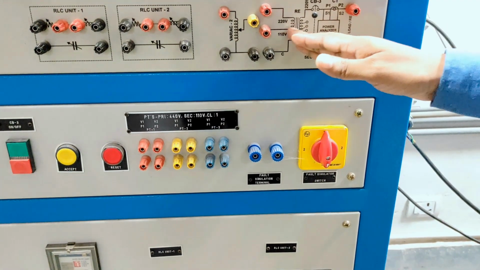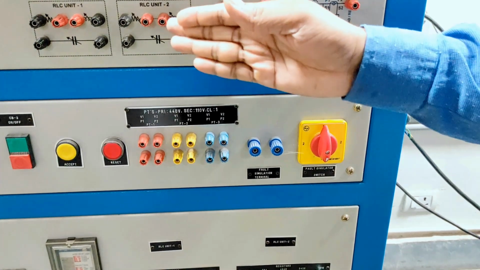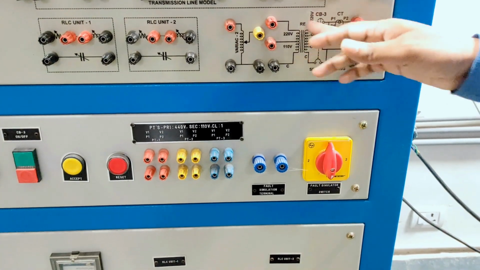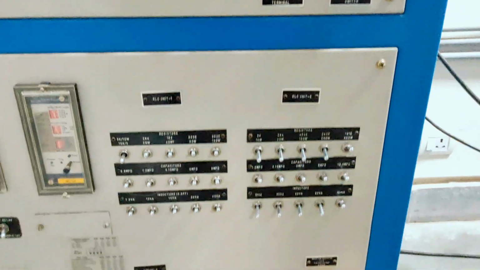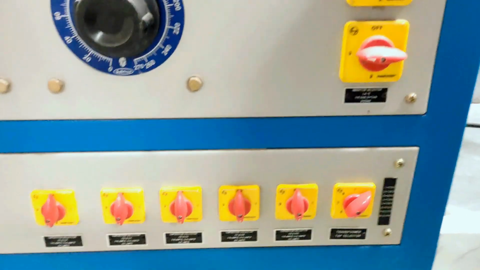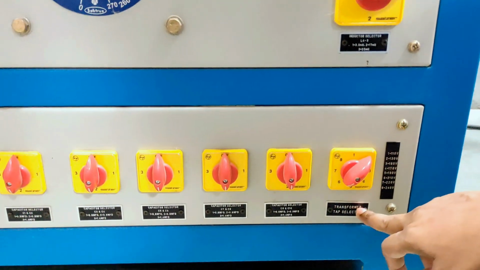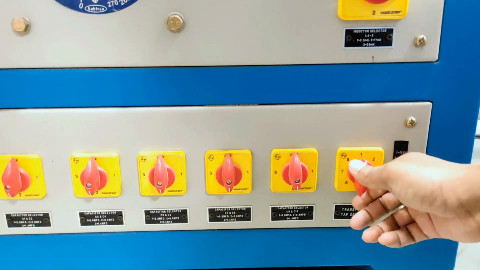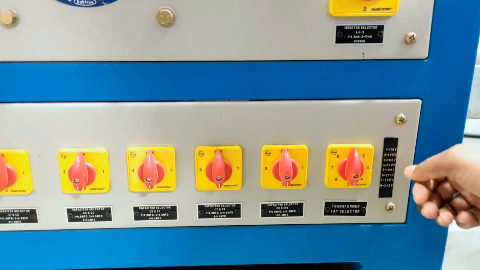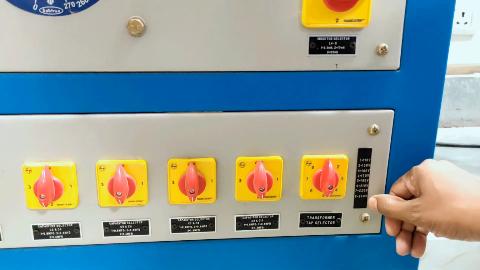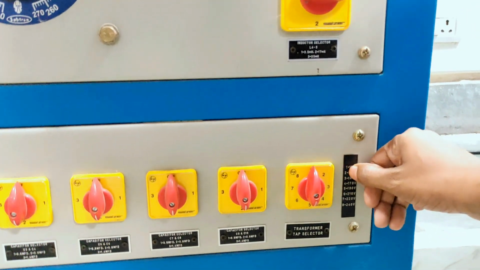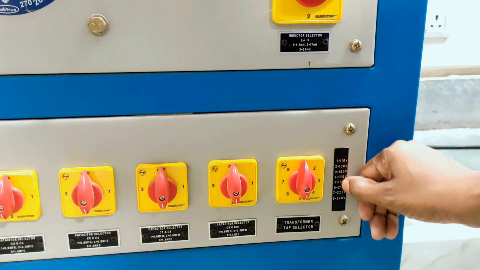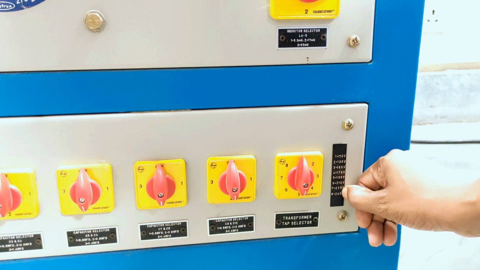in that way the compensating power will flow from this transmission line through the tap changing transformer to the compensator, and we can adjust the compensating terminals or the tap changing position through this switch. This is the transformer tap selector. As you can see, by selecting different positions 1, 2, 3, 4, we get different voltages. Position 1 corresponds to 100, 2 corresponds to 130. Similarly, at position 8, we can have 240.